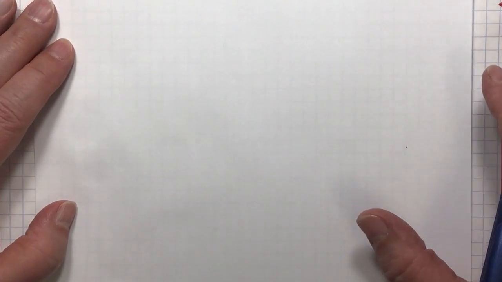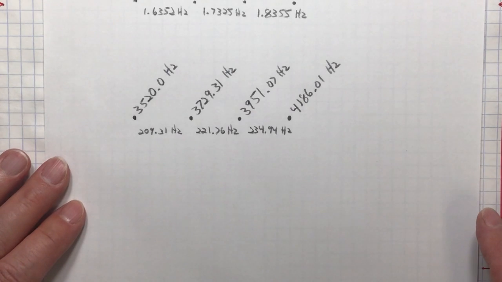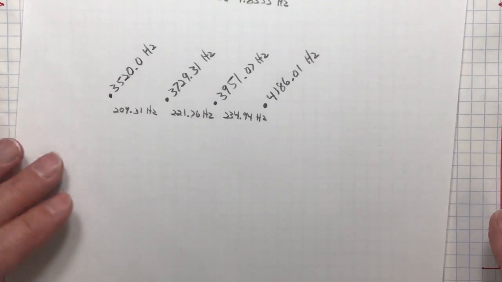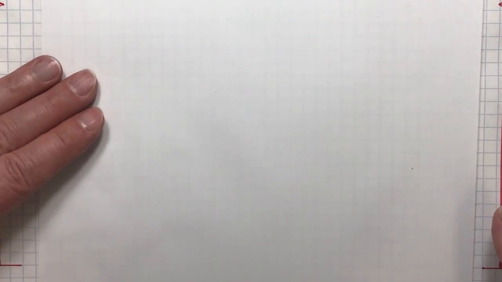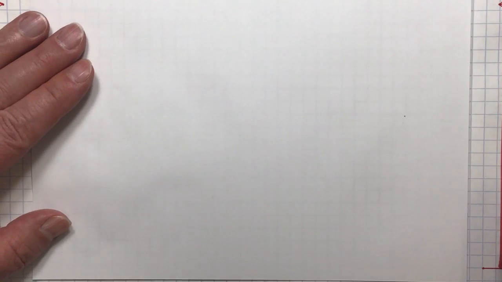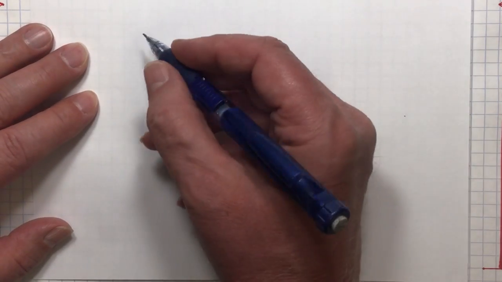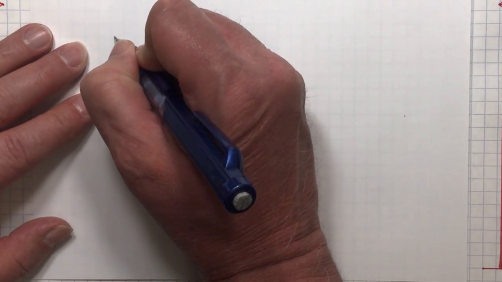Remember, every pair of adjacent points of sound has the same frequency ratio. That frequency ratio is the 12th root of 2, drawn like this.